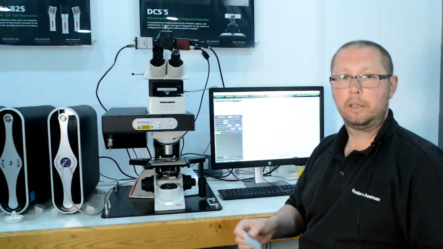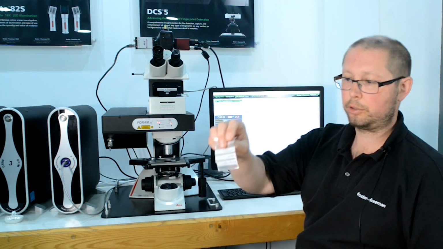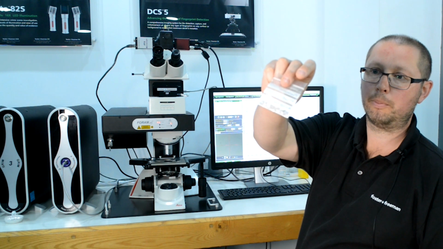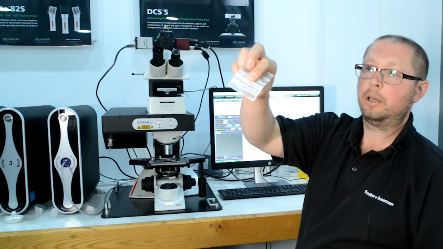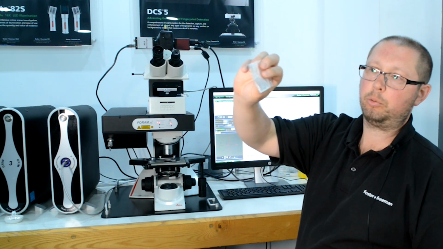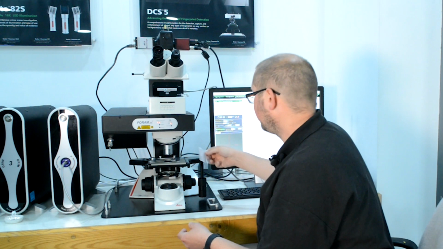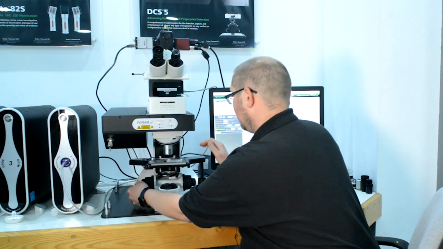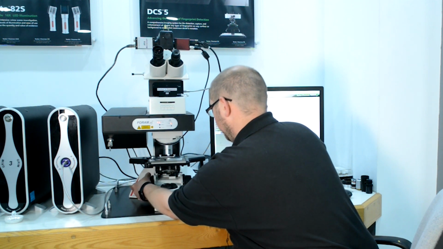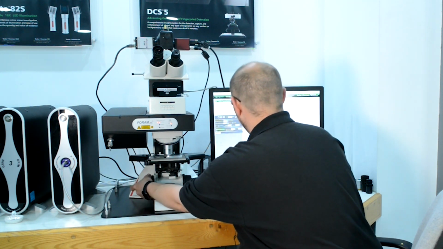Okay, so from trace residues on weighing scales to trace residues of powders in bags. Now there's not much powder in here, and we can actually analyze this through the packaging. So just place that on the sample stage here, and then we'll just use the microscope controls to magnify into the packaging.